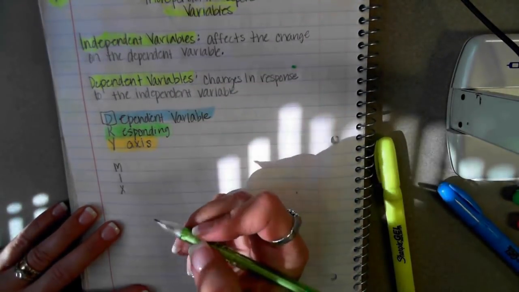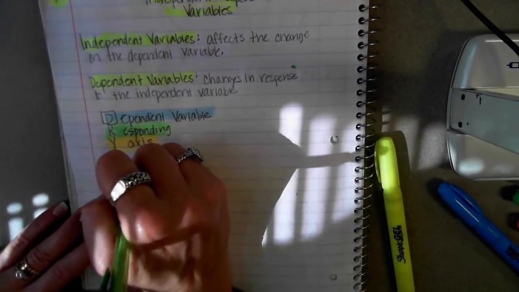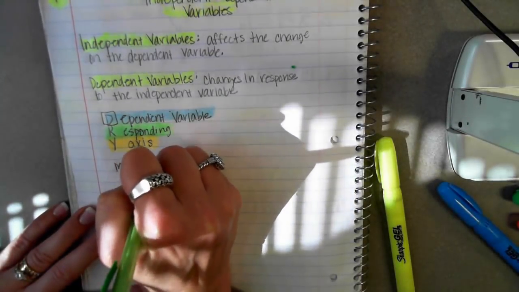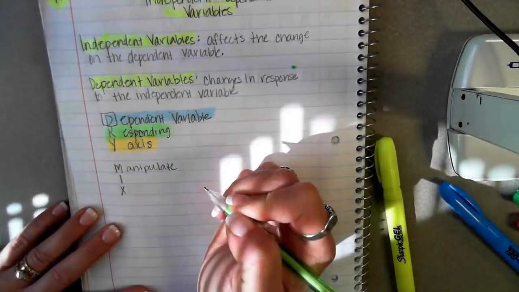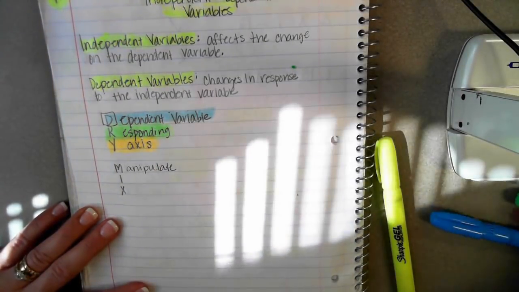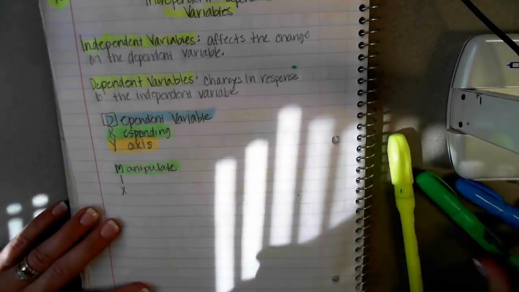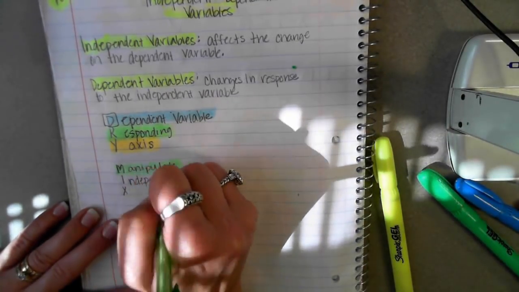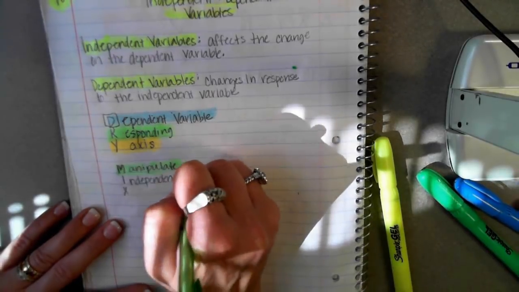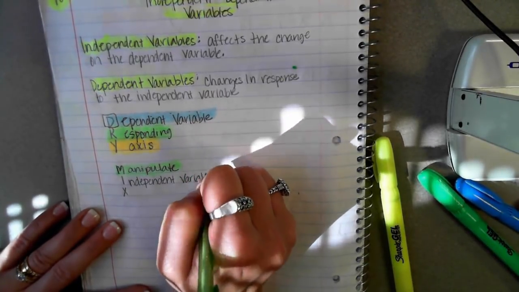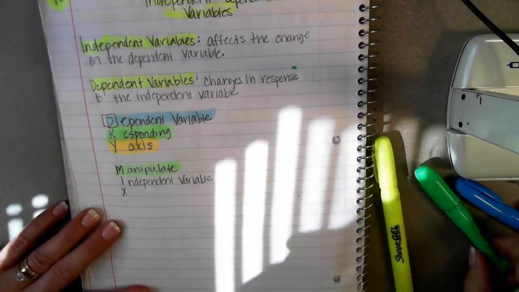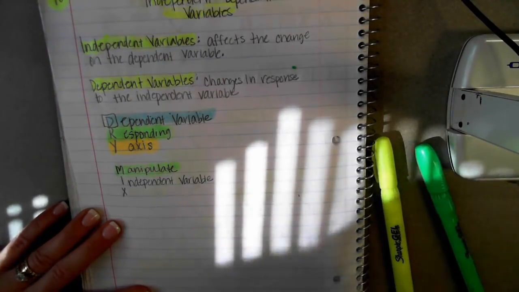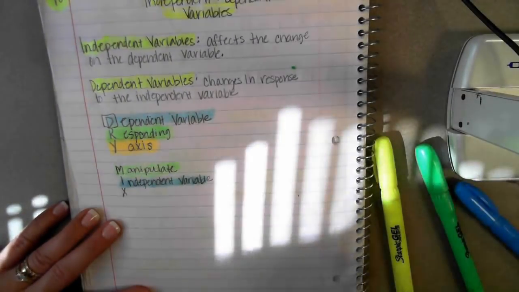Now, the M for mix stands for manipulate. It's the variable that will manipulate the change. It is the independent variable, and it is located on the x-axis.